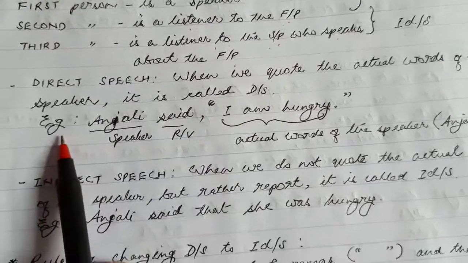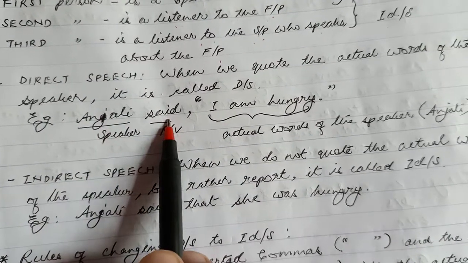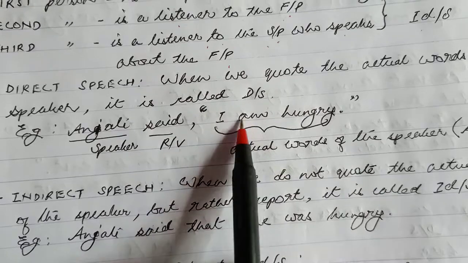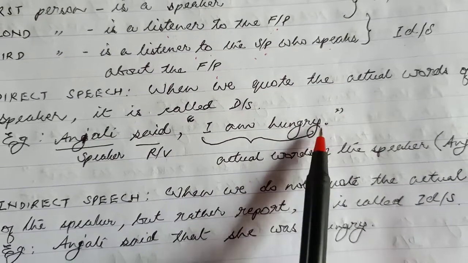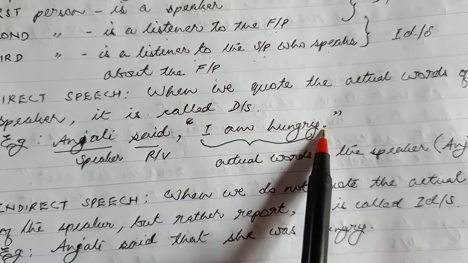Okay, now take an example. Anjali said, comma, double quote opens, I am hungry, full stop, quotation close. Right? So mind you, it is first full stop and then quotation close.